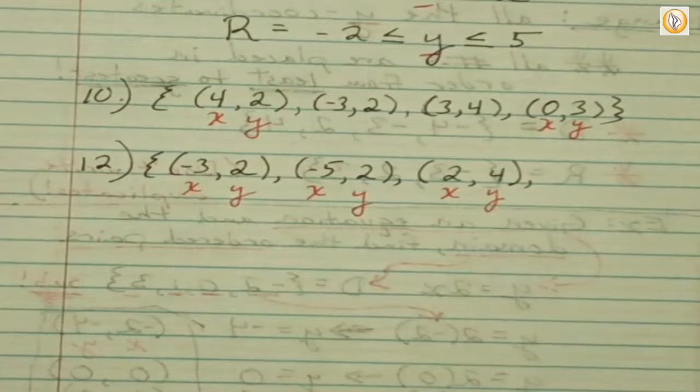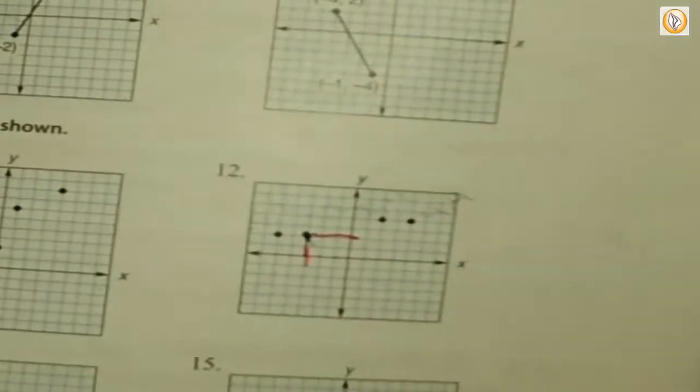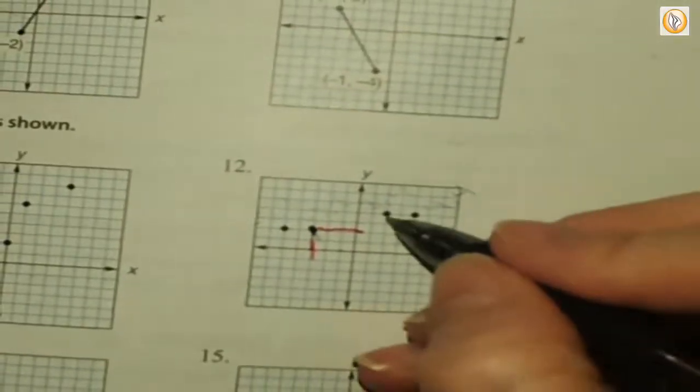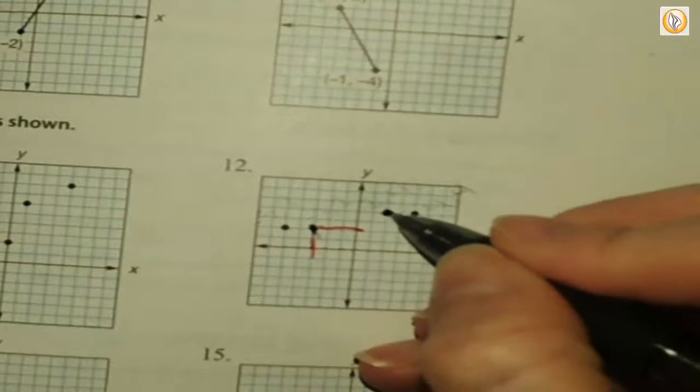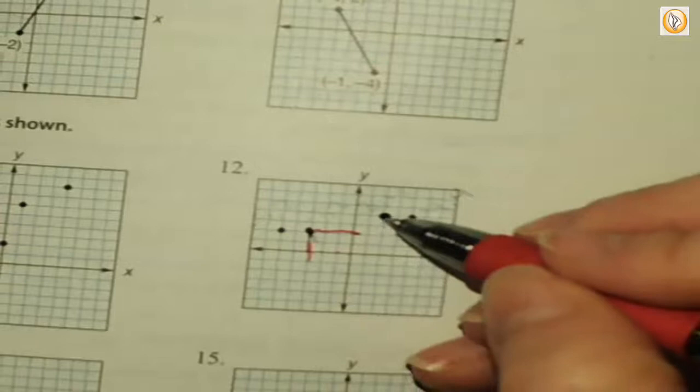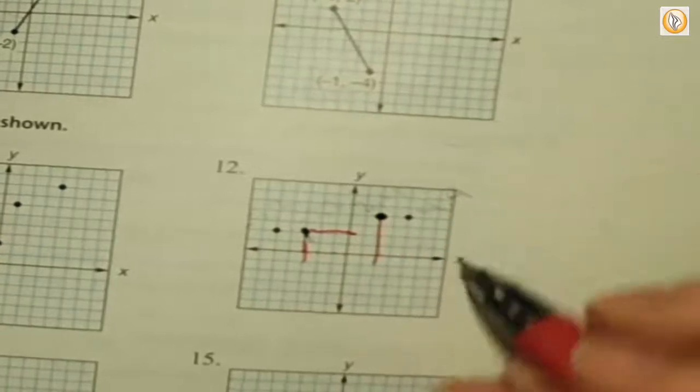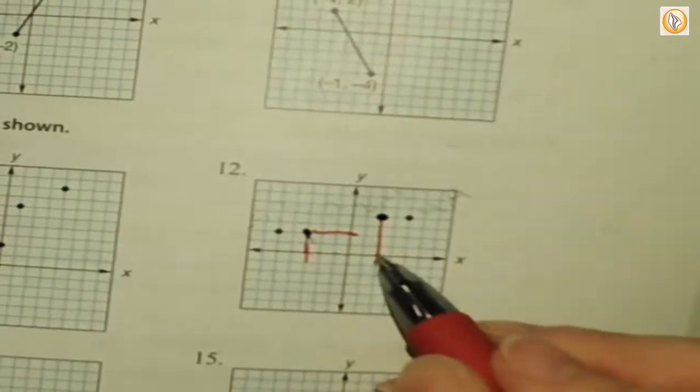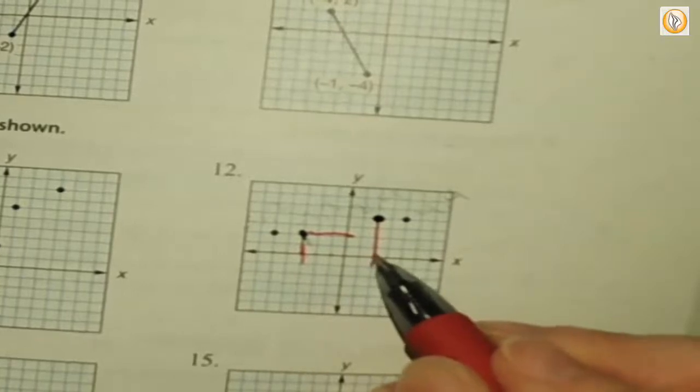Let me see your book. All right, so Taylor said 2 and 4. So he's doing this right here. Do you see this width? Yes, ma'am. See where it crosses the X? 1, 2. Do you see that?